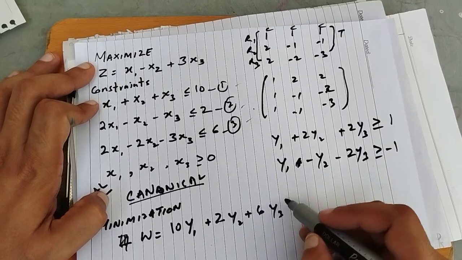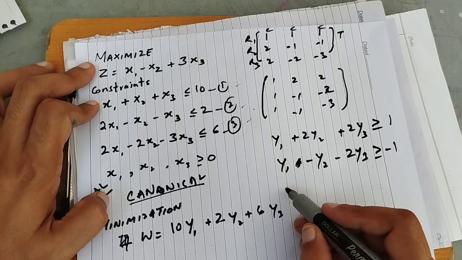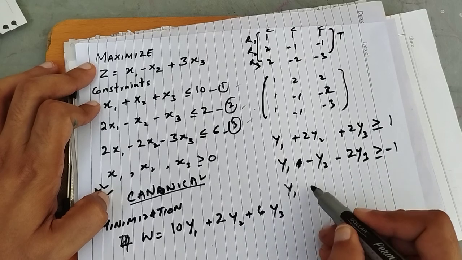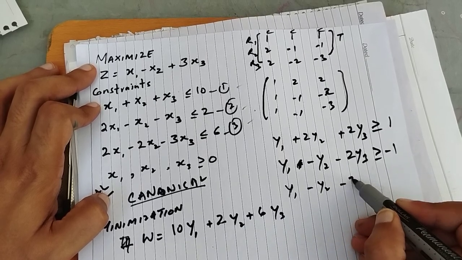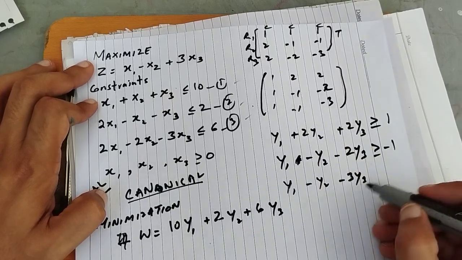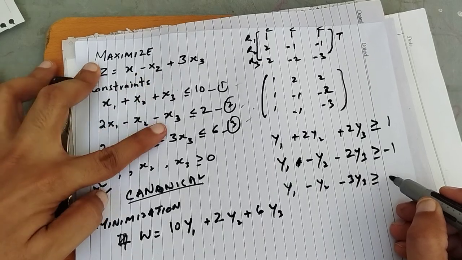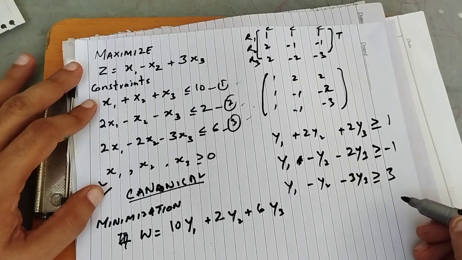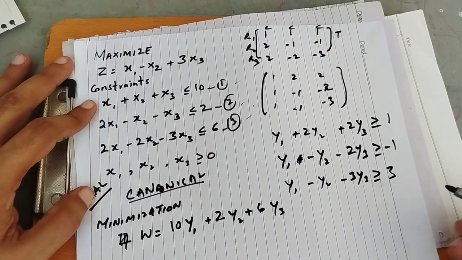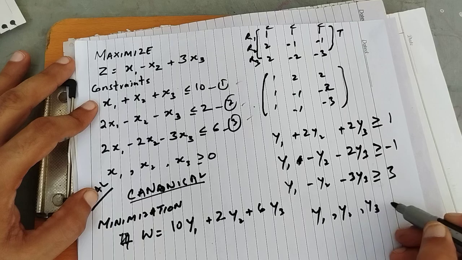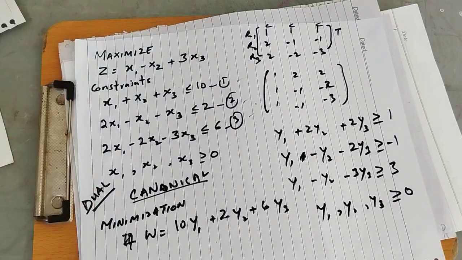Next is 1 y1 minus y2 minus y3. 1, minus 1, minus 3, then equals 2, and it is plus 3. Plus 3 is the x3 coefficient. This is done. We need to write y1, y2, y3 greater than or equal to 0. So we are done with the duality problem.